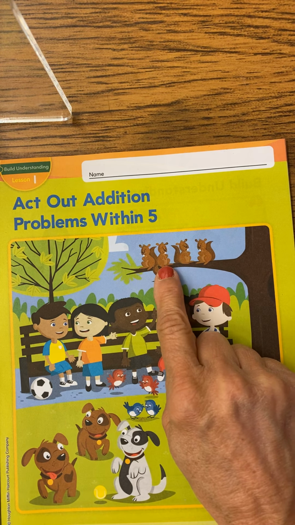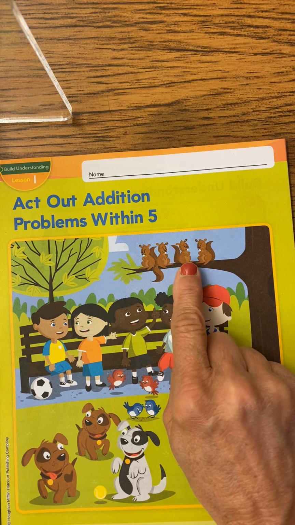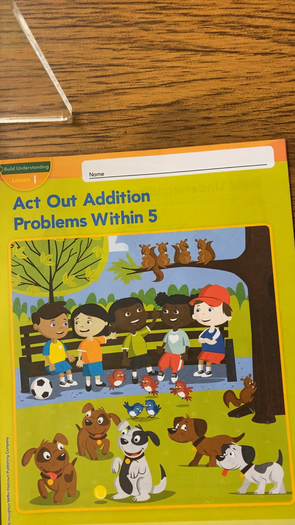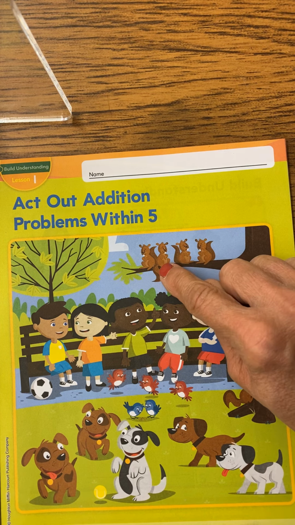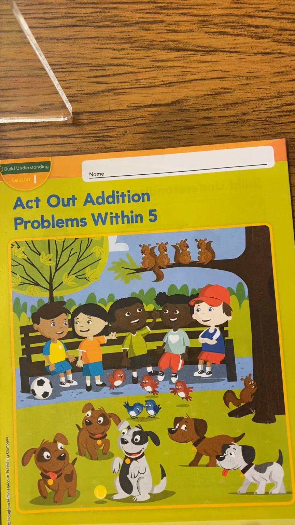1, 2, 3, 4. Do you see 4 squirrels? Oh, wait. What if this little guy will come up and join them on the branch? So if we have 4 of them and 1 comes to join them, how many would we have? Yes, we would have 5. So we'll count again. 1, 2, 3, 4, 5. Very good. Let's count the birds.